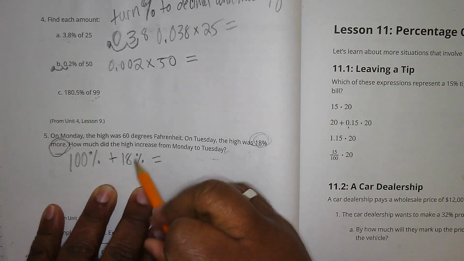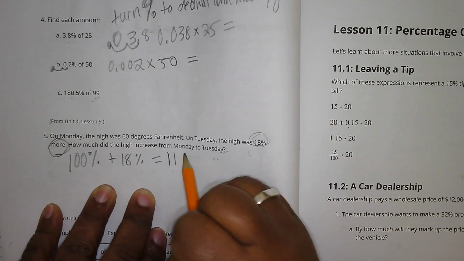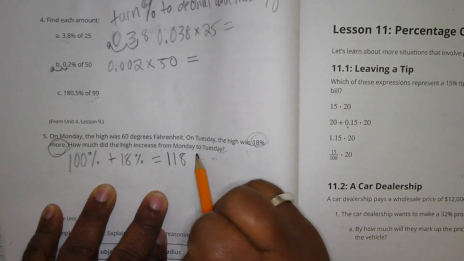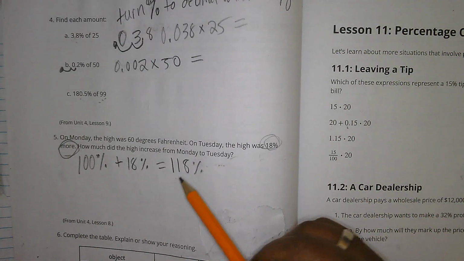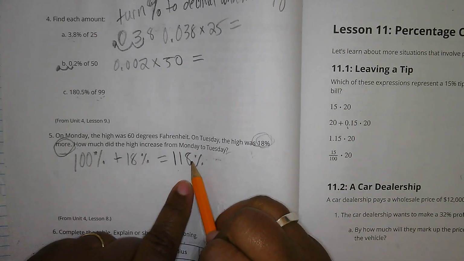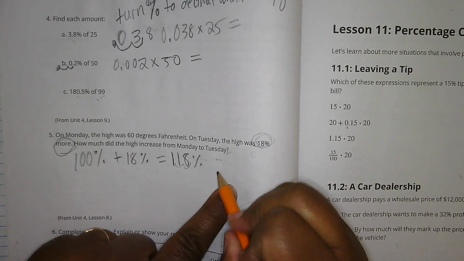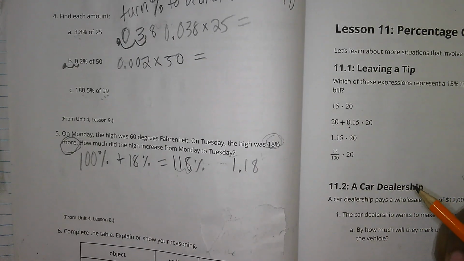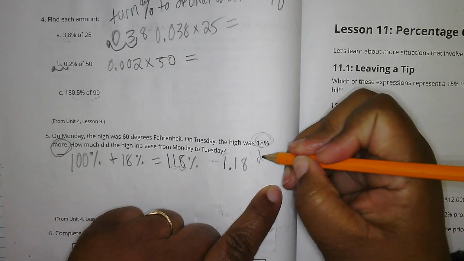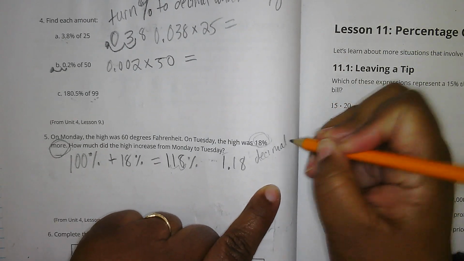We've done this with double number lines. We understand that 100% plus 18% is 118%. What is 118% as a decimal? Well, we simply move the decimal 2 places to the left. That is 1.18 as a decimal.